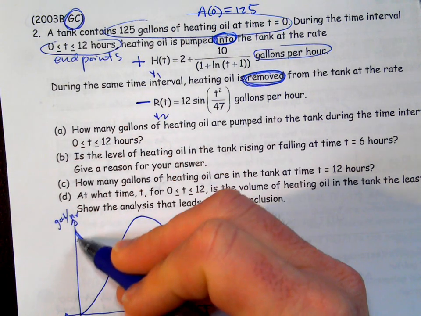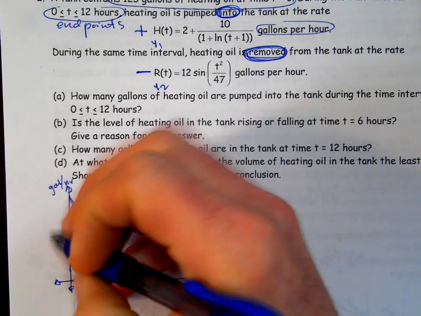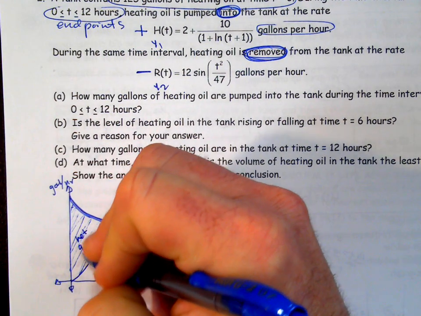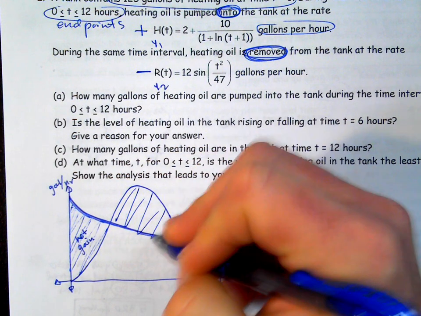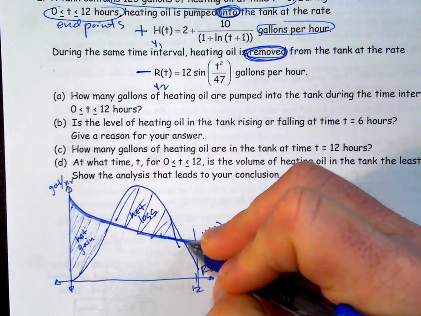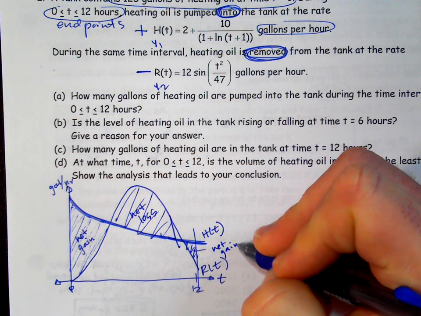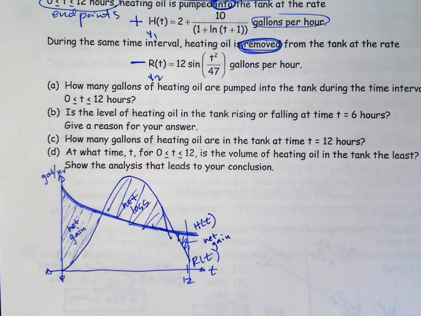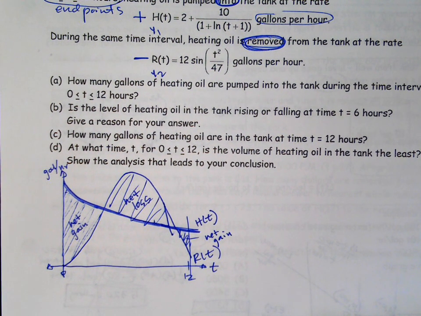So right here, the difference between these is a net gain of heating oil between those times. But then the leaving rate's more than the entering rate. So this is a net loss of heating oil. And then here we get another net gain. Not that I would usually show all that, but it's just kind of interesting.